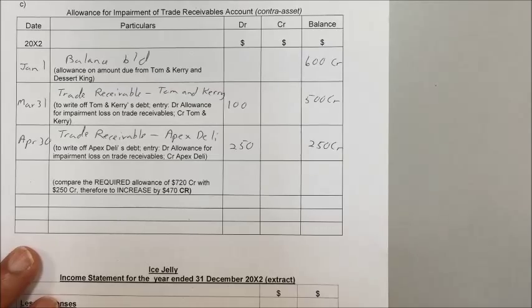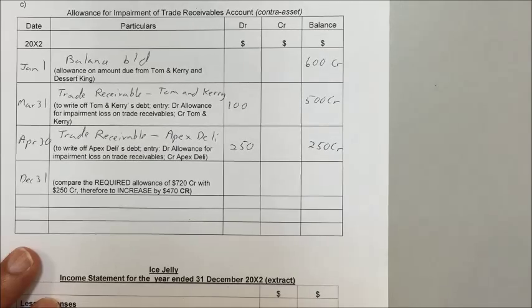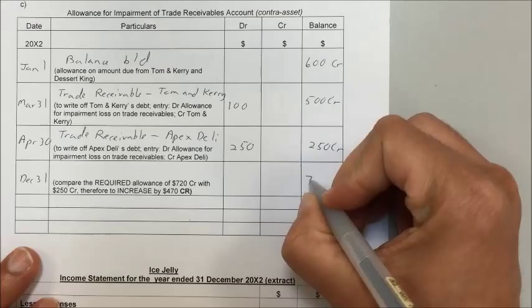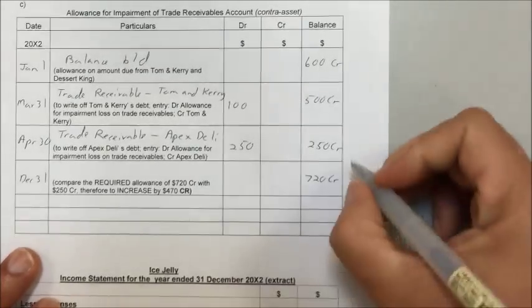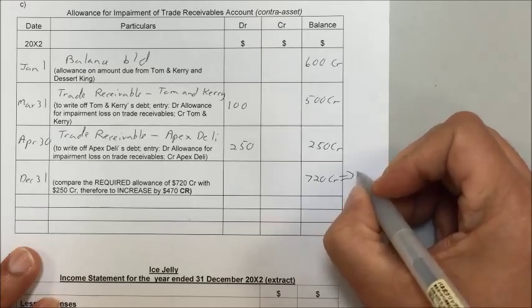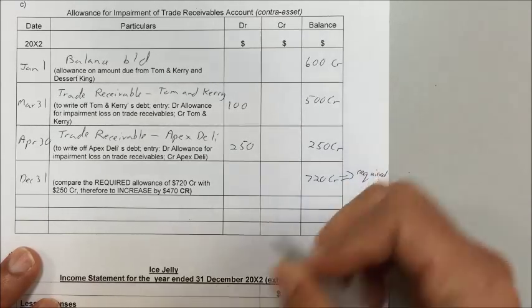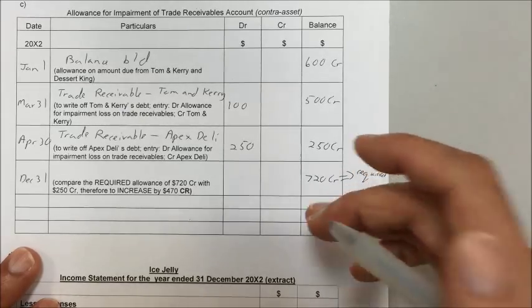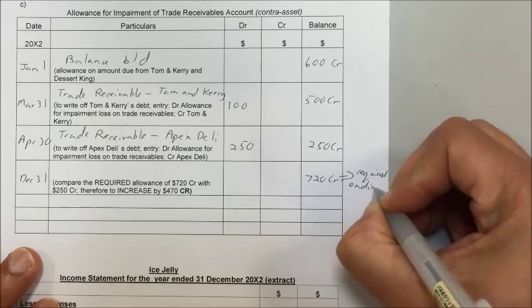So we write in the date of December 31st. And the final balance of 720 credit first. Now this is the amount that is known as the required ending balance. It is what is given to you for that whole year. This is the amount that is probably uncollectible. So required ending balance.